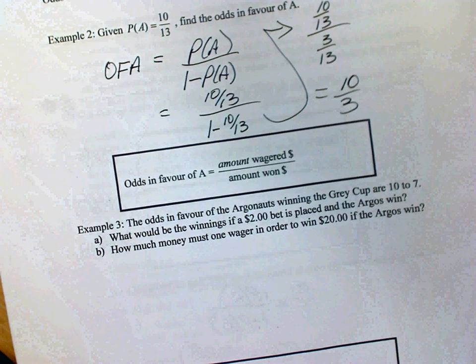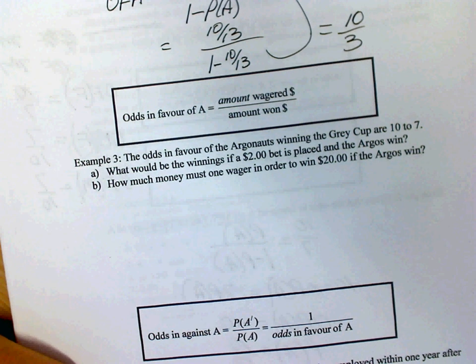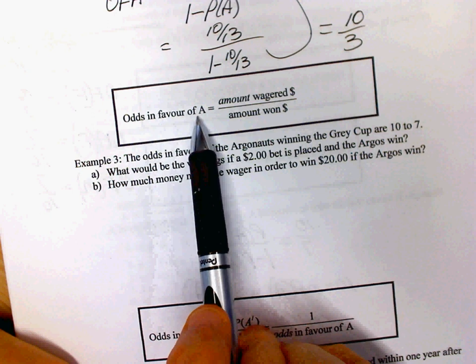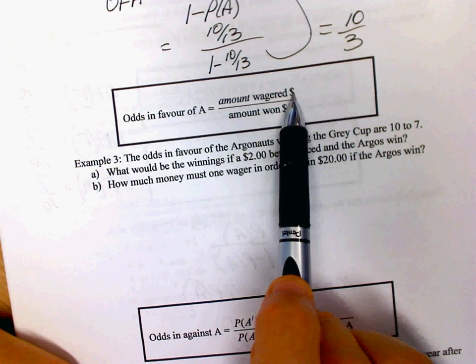Now, let's get into the gambling. Odds in favor of A are the amount wagered over the amount won.